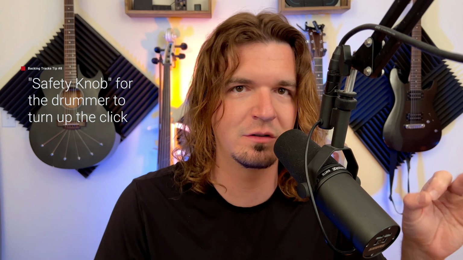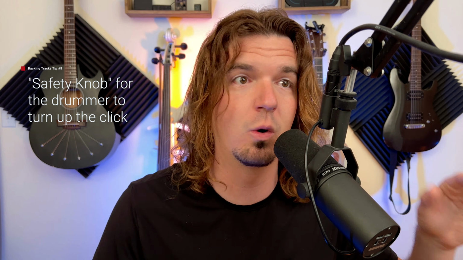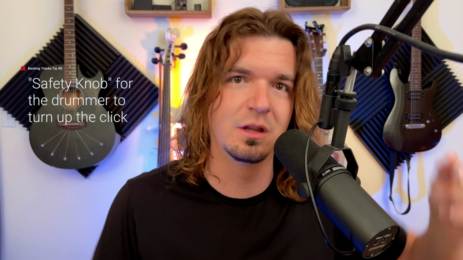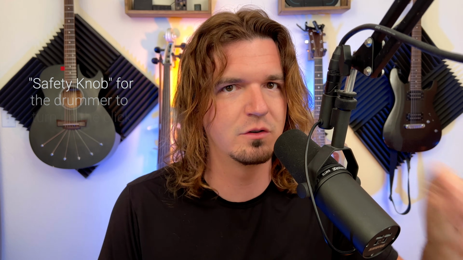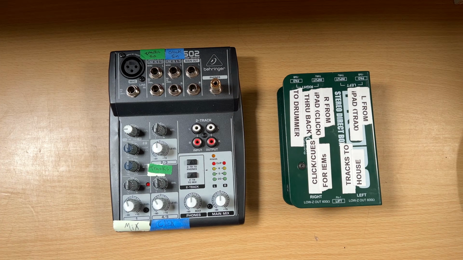It just gives the drummer a one knob turn if they need to hear the click. If for some reason they get off track, an earbud pops out or something gets really loud and they lose the click and they just need a super fast way to turn up the click, this is very, very helpful, because if the drummer gets off the click, you basically have to turn off the backing tracks. All right, so this is how we do this.